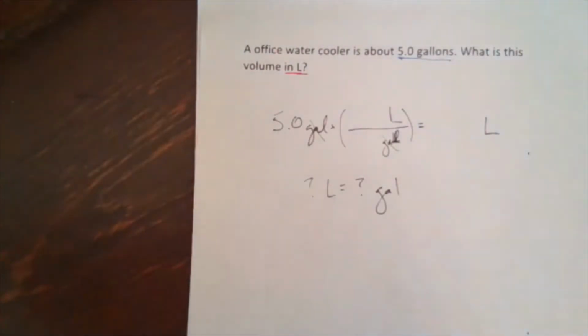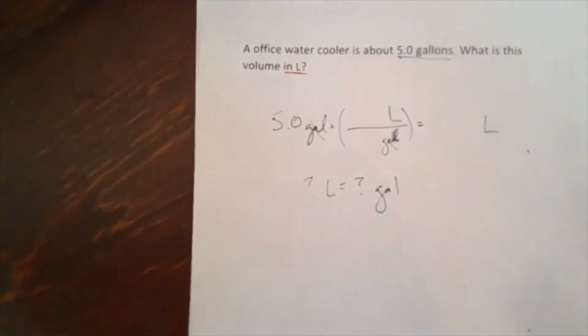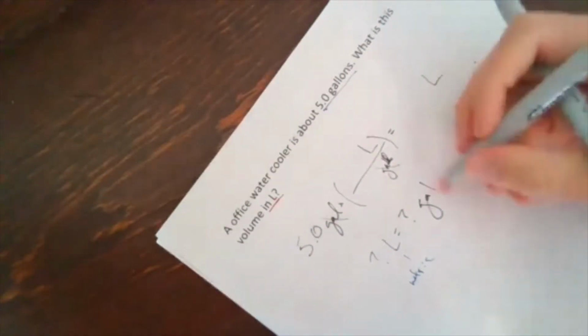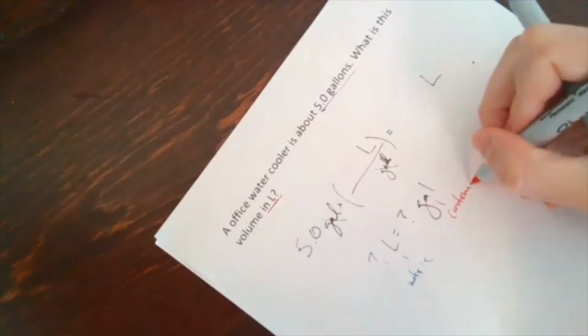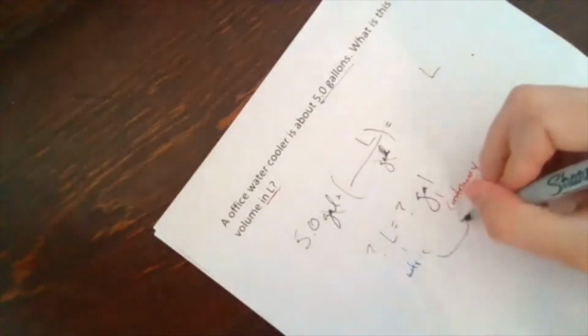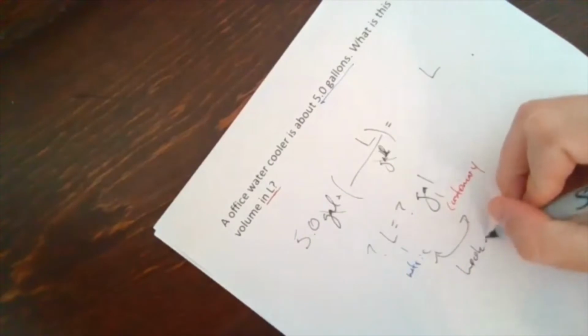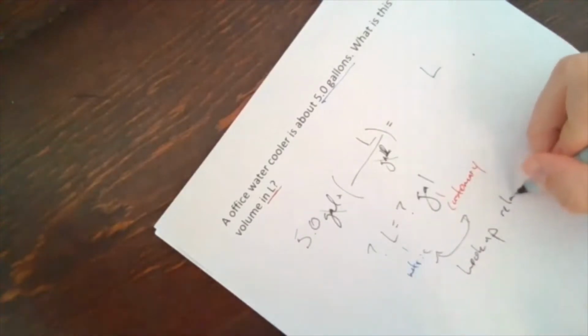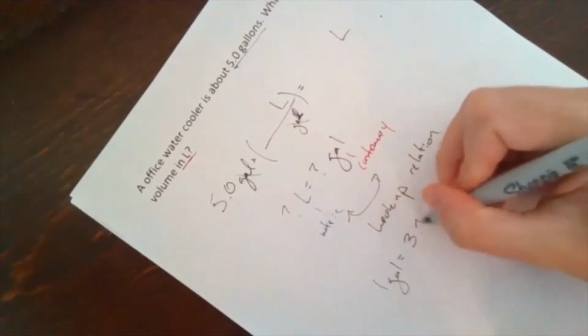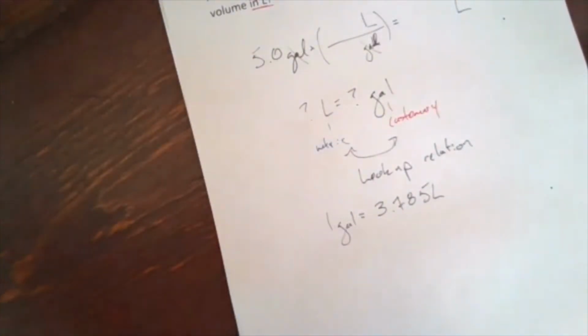We saw previously we could use metric definitions, but because we're going to recognize that this is metric and this is a customary unit, when you're doing that sort of relationship, you want to look up the relationship. What we could find is that 1 gallon is equal to 3.785 liters.